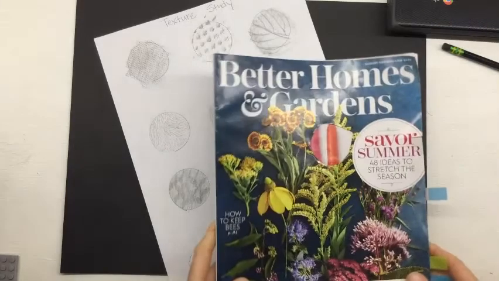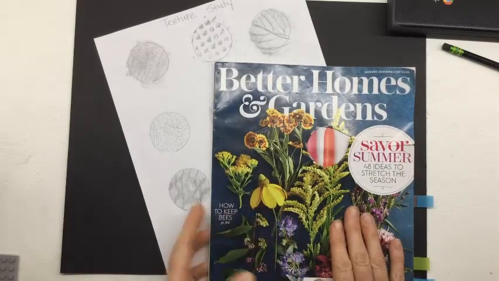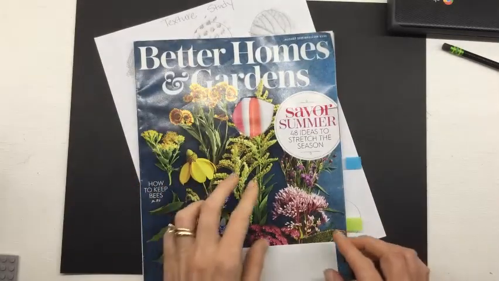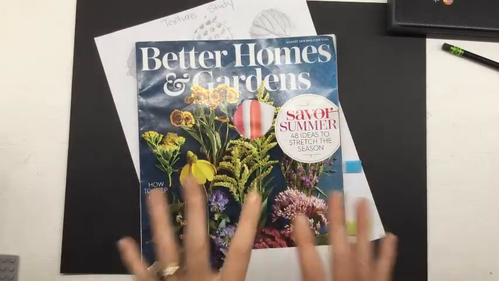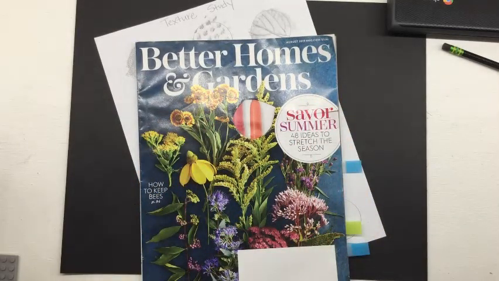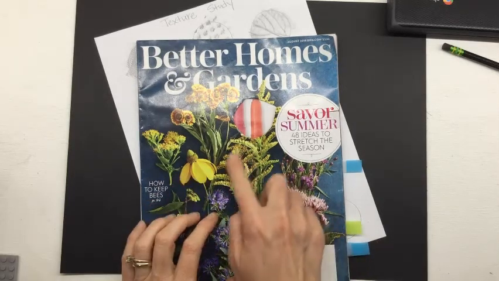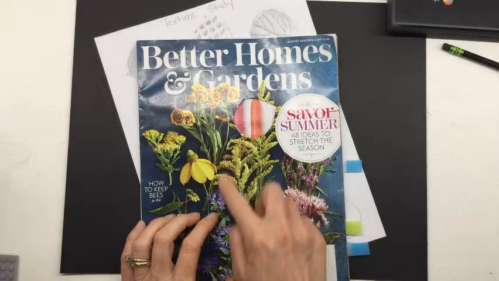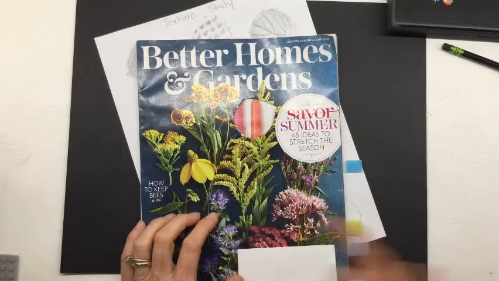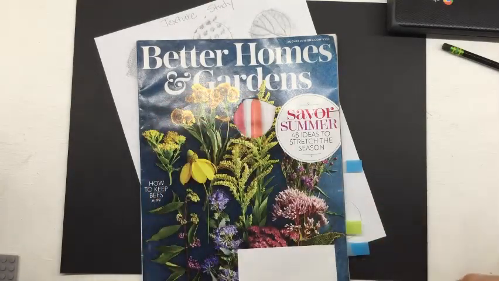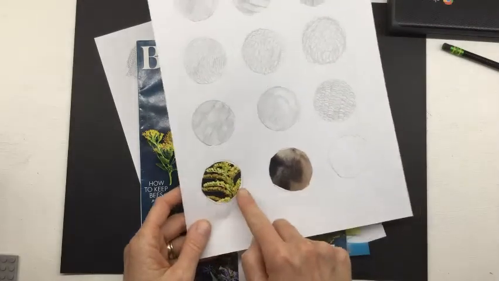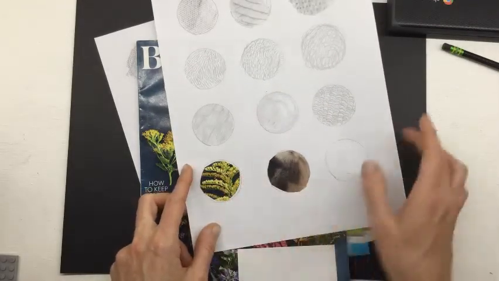If you have a magazine handy, we'll start there. I just want you to look through and find pictures that show implied texture. And right off the bat, when I look at the cover of this magazine, these flowers right here really grab my attention. They look very feathery and soft. So you can see I've already cut some out. I actually cut out some of these flowers and glued them onto my paper here.